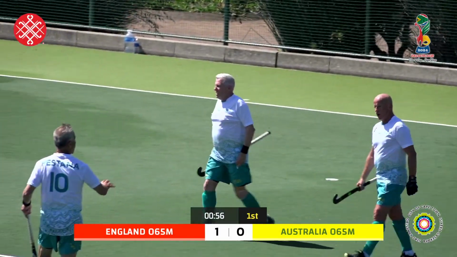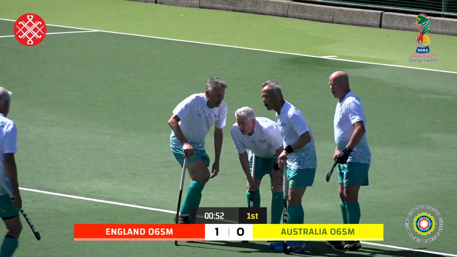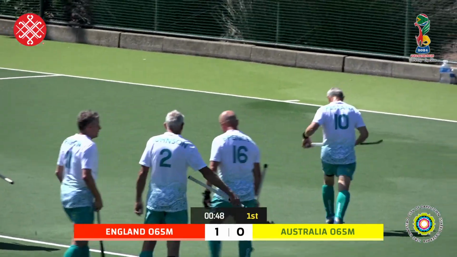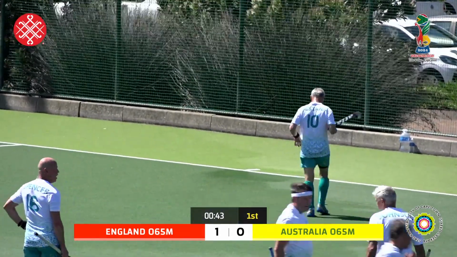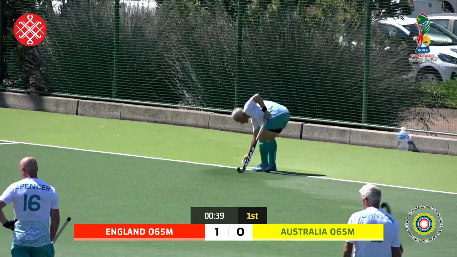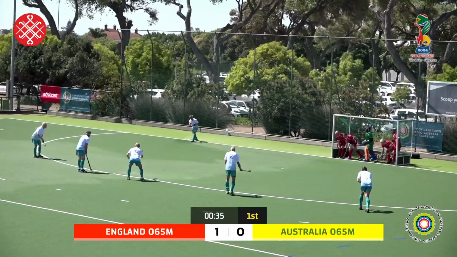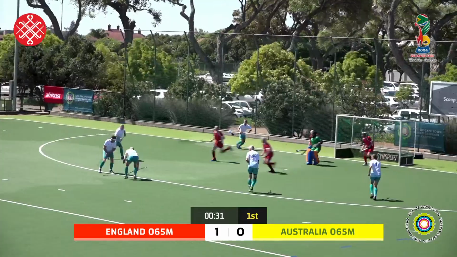Nicely worked overhead. Gets it to the byline, works at byline so well. We just saw in the last semi-final, the over 40 semi-final where Australia just used that byline so well, and to win their game against New Zealand. And we're able to force 11 penalty corners, and most of them came from that byline.